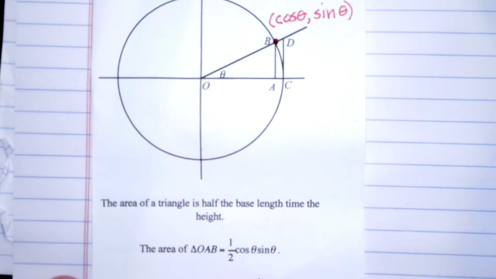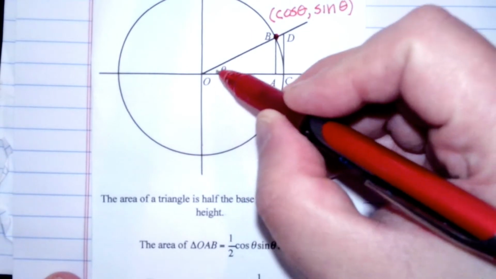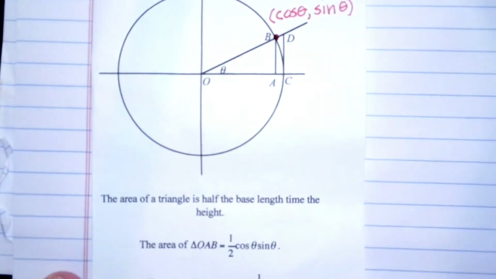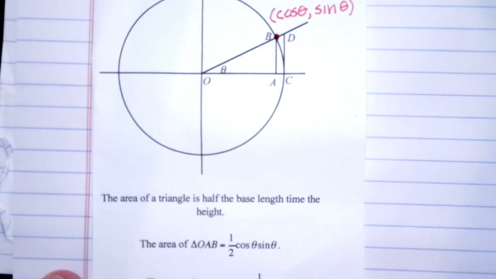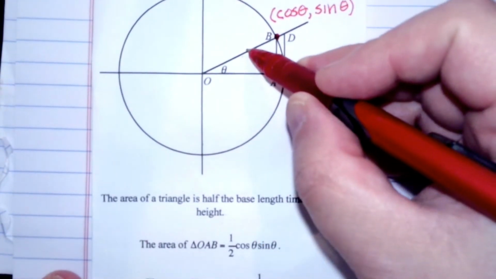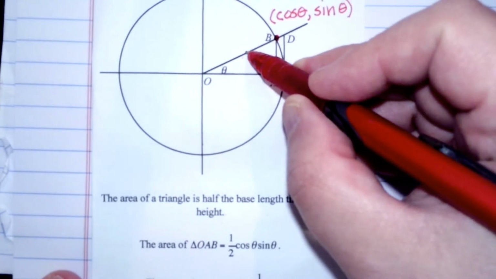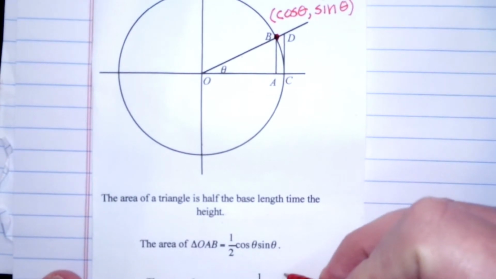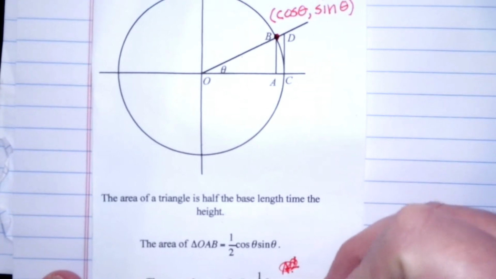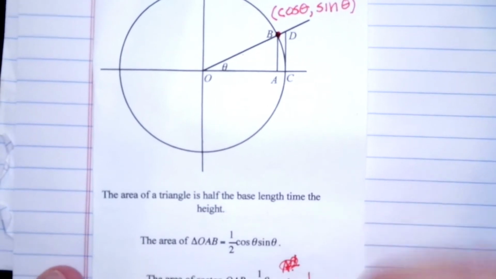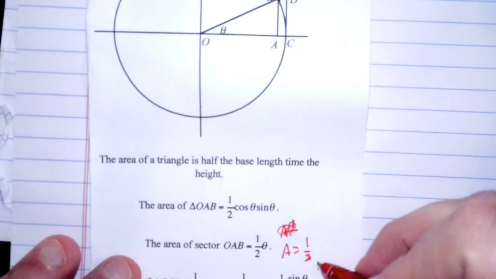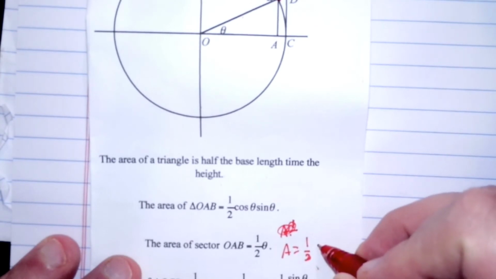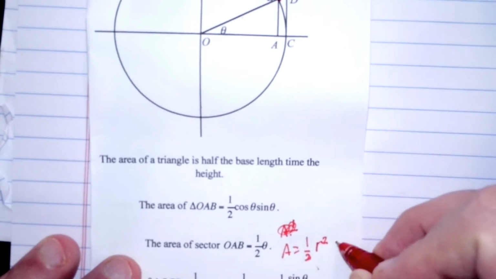Now let's go on to the circular sector OCB. It is a well-known fact from geometry that the area of a sector with angle theta is going to be one-half r squared theta.